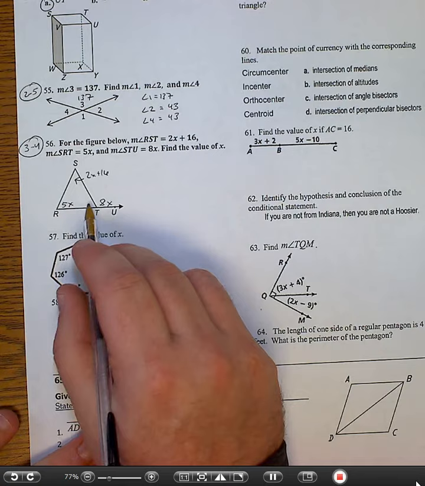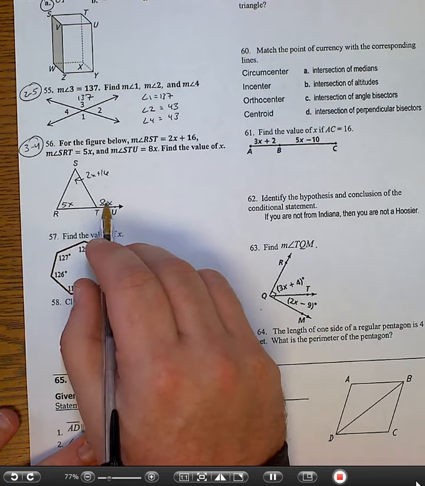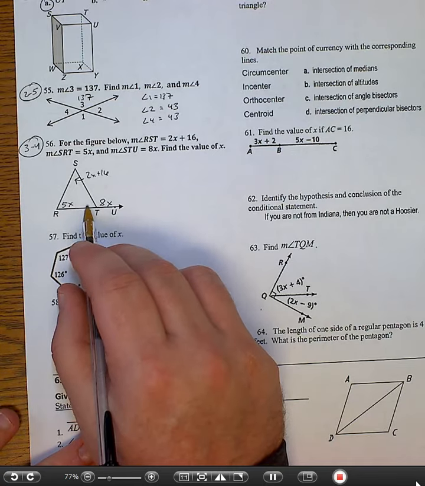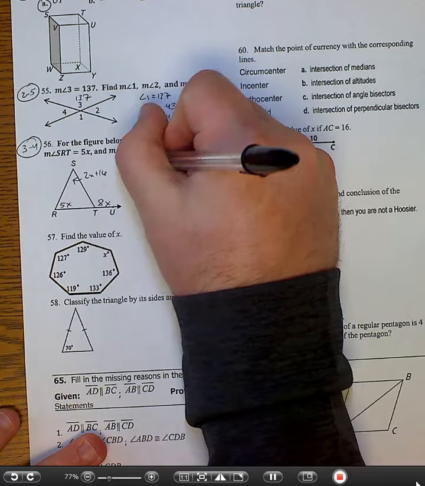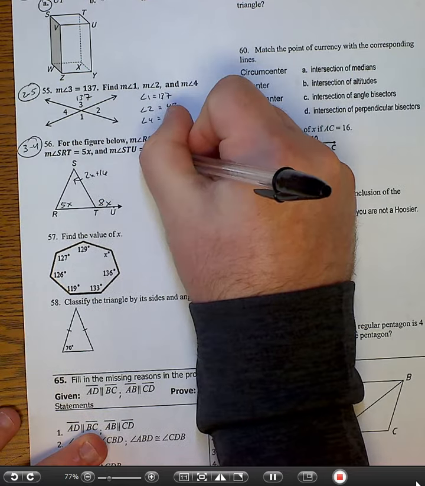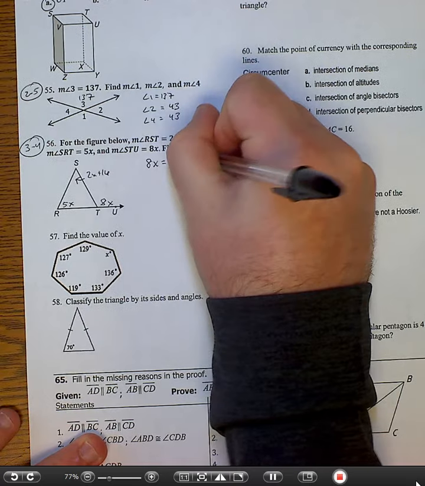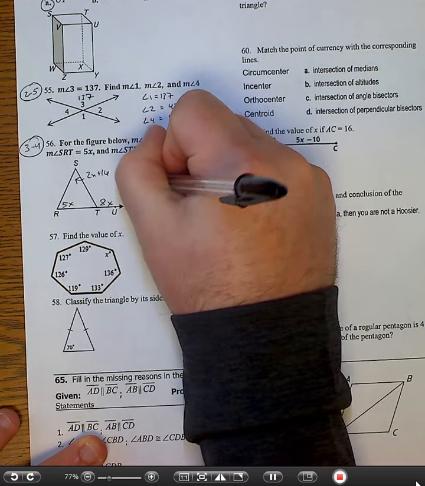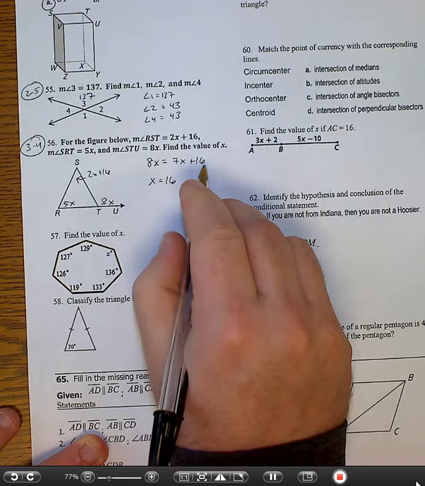I cannot find this angle because I don't know what x is. So I have to say that 8x, the exterior angle, is equal to the sum of these two. So 2x plus 5x is 7x plus 16. Subtract 7x, you get x equals 16. That's what we wanted. Done.